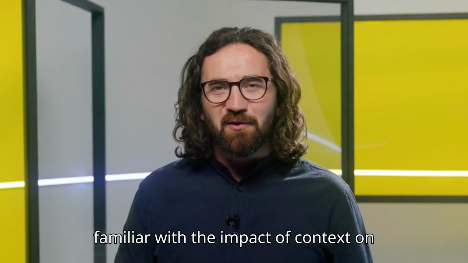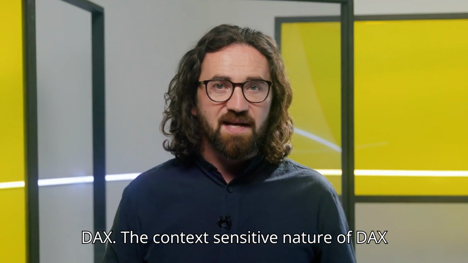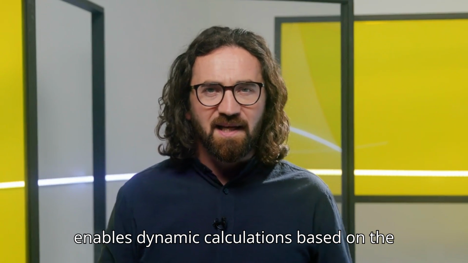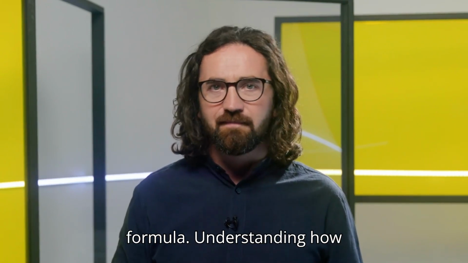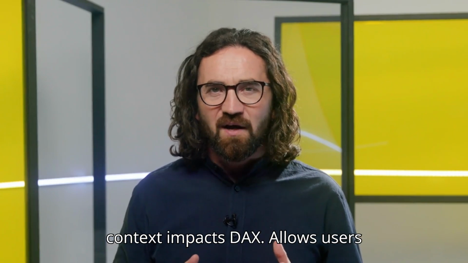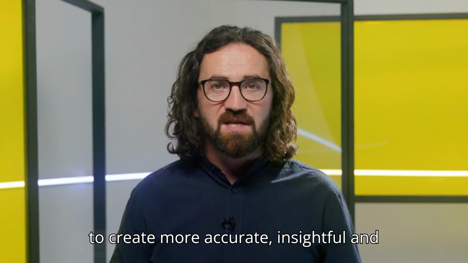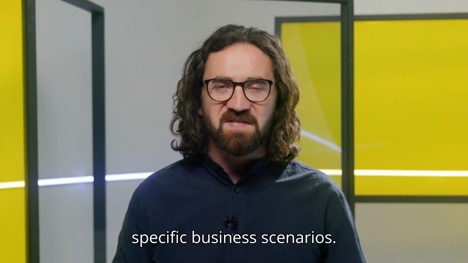You should now be familiar with the impact of context on DAX. The context-sensitive nature of DAX is a powerful feature of Power BI. It enables dynamic calculations based on the context in which the DAX computes the formula. Understanding how context impacts DAX allows users to create more accurate, insightful, and dynamic reports that can be tailored to specific business scenarios.